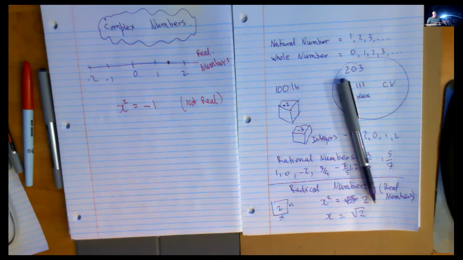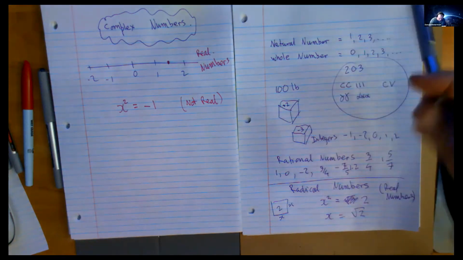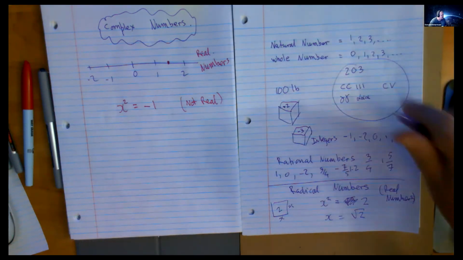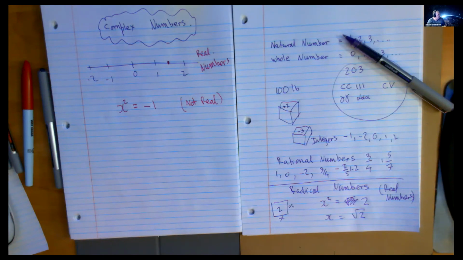Sometimes they would say it doesn't exist, but mathematicians have learned better. Every time you did something, it didn't exist until somebody figured it out, right? How do you deal with negative? Can you imagine a caveman trying to explain to a caveman who only needed to count his sheep and his kids what -2 was?